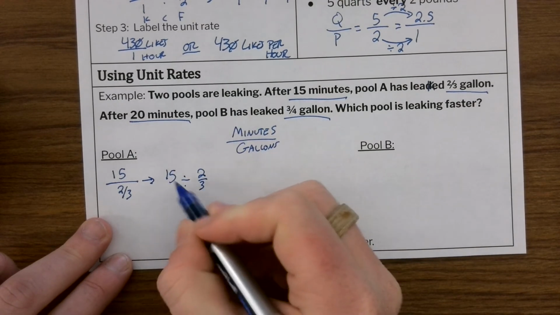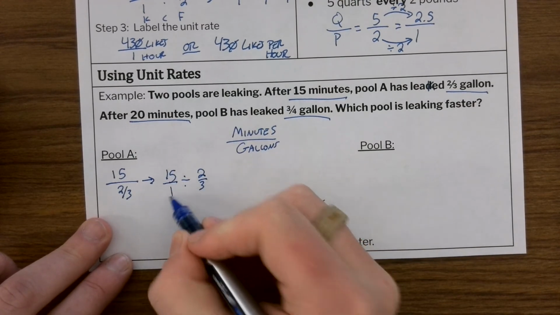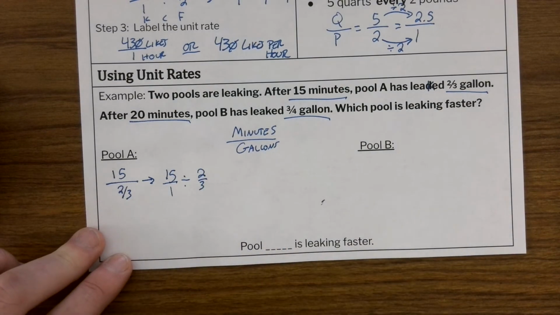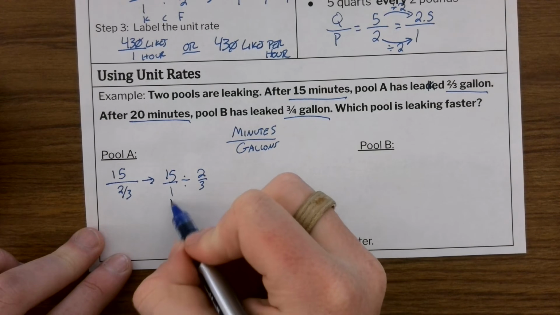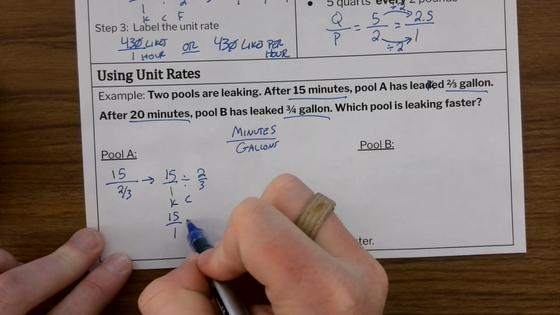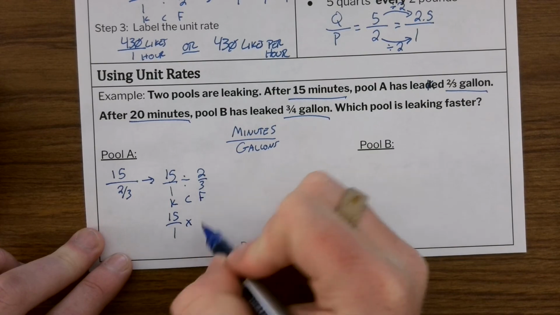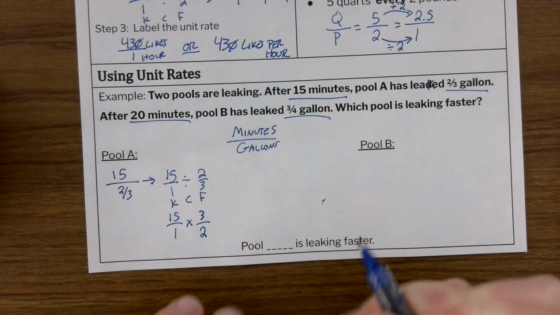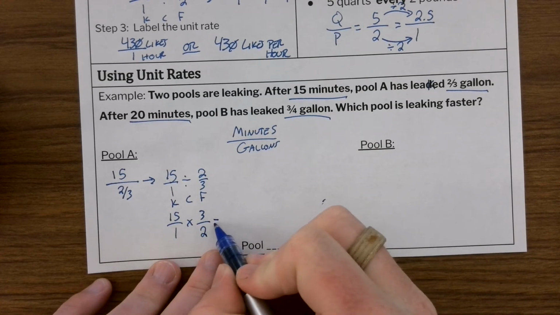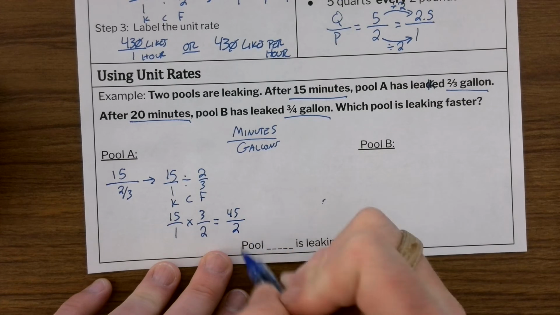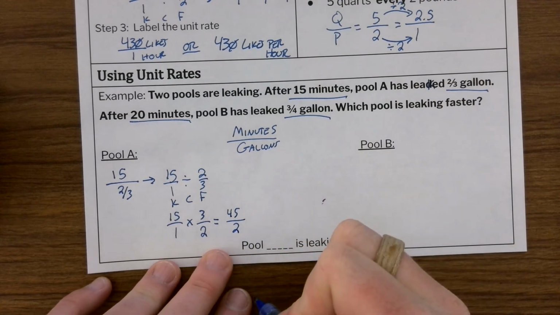To turn 15, a whole number, into a fraction, we just put a 1 under it. So now 15 over 1 divided by 2/3. We keep 15 over 1 the same. We change division to multiplication, and we flip 2/3 to be 3 over 2. And then we multiply. 15 times 3 is 45. 1 times 2 is 2. So I have 45 over 2.